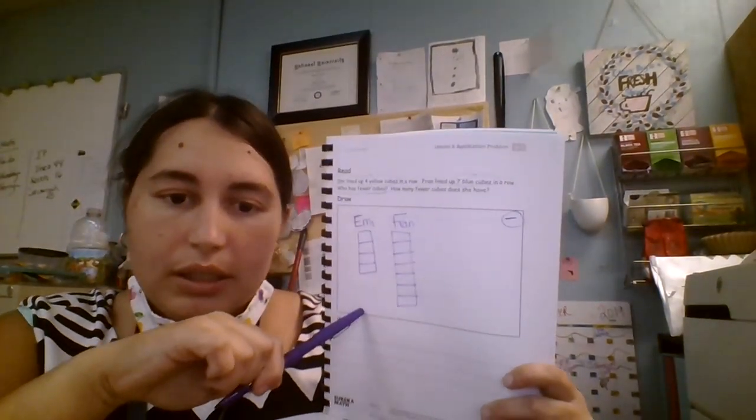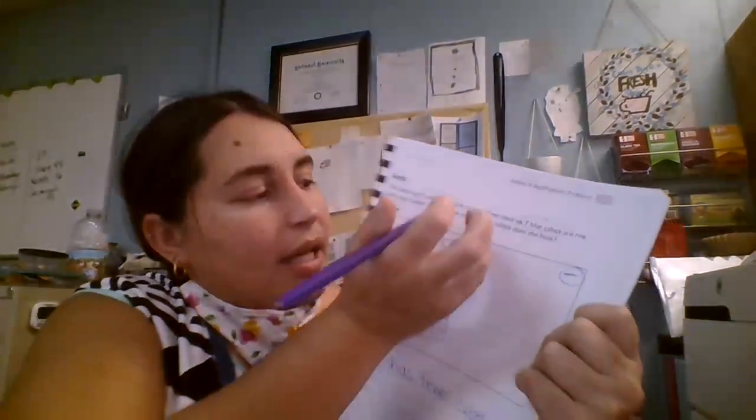Then I'm going to say, okay, so who has fewer? Well, just looking right away, you can see who has fewer. Emmy. Emmy has fewer. So we're going to write that down. Emmy has fewer cubes, right? We don't want to forget that part or to answer that part of the question. So we're writing the answer to the first, and then we'll write the answer to the second. The second question is, how many fewer cubes does she have?